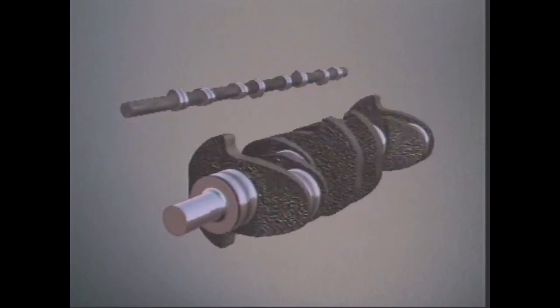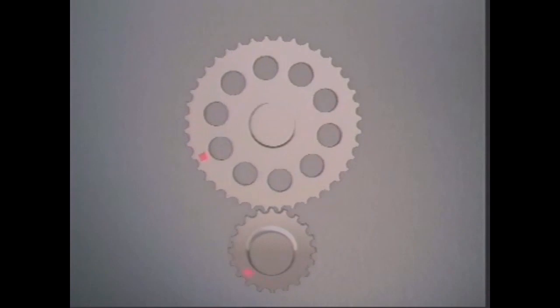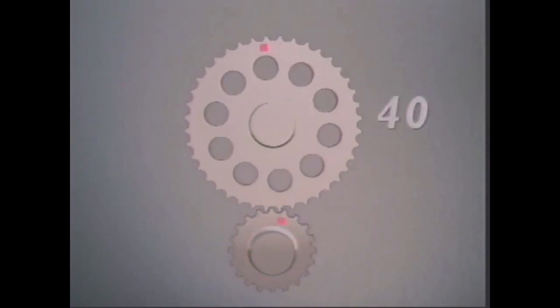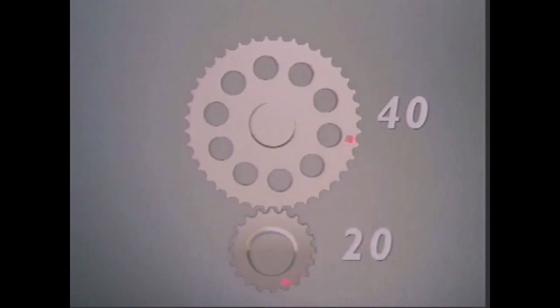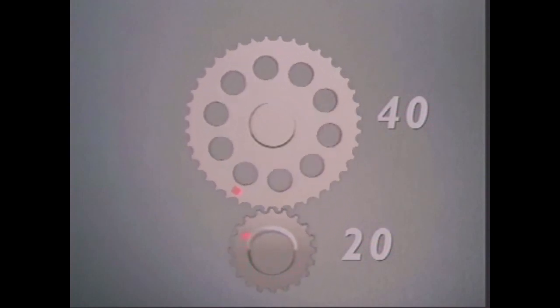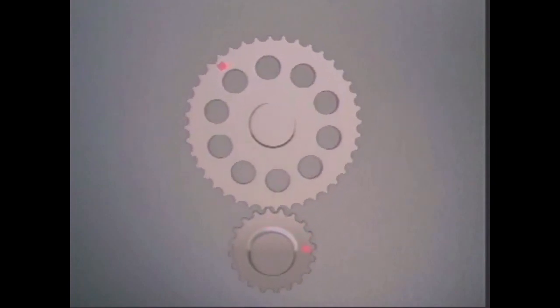This can be achieved by gears. Take two gears with teeth the same size, one with 40 teeth and the other, the driving gear, with 20. When they mesh, the larger one rotates at half the speed of the smaller one. The gear with twice as many teeth turns at half the speed of the other. These gears turn in opposite directions, and the one with fewer teeth rotates faster.